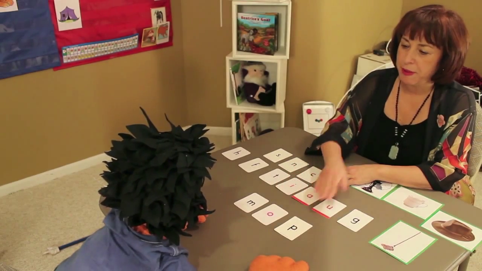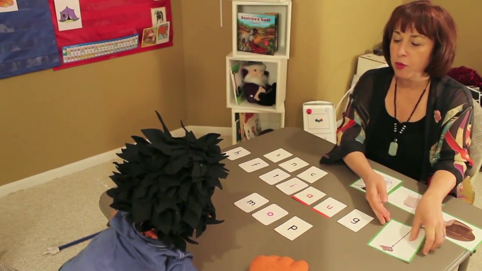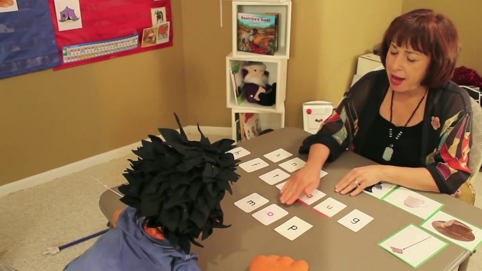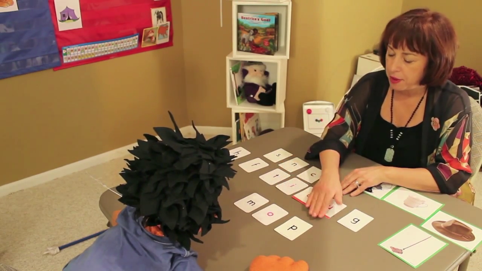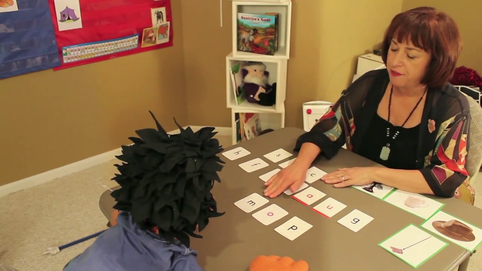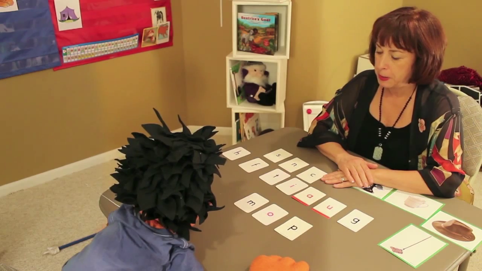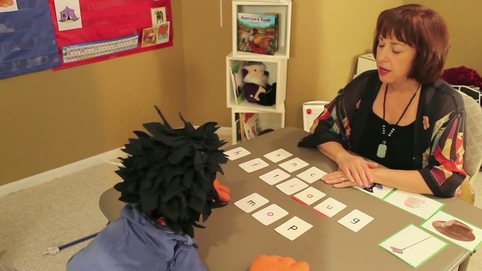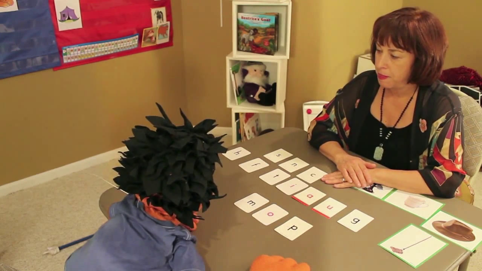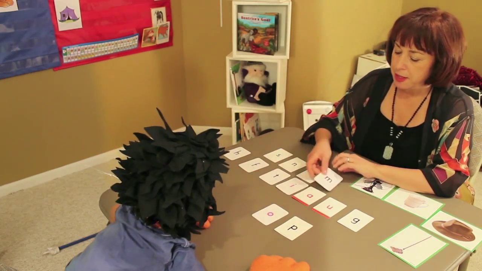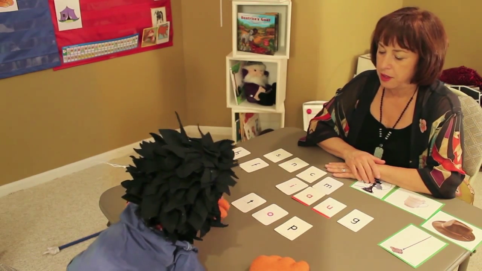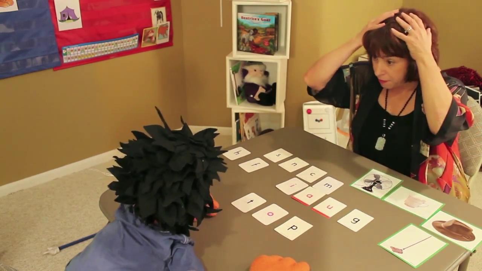Ron, read me the word you spelled. Mop. Right. Just like the mop we use to clean the floor. Now we're going to change mop to top. Which card is going to change? Which letter is going to change if I want to spell top? The letter M. Right. Okay. Which letter are you going to choose to spell top? The letter T. So out comes the M, and in comes the T. Now read me the word. Top. Excellent. Like the top of my head.